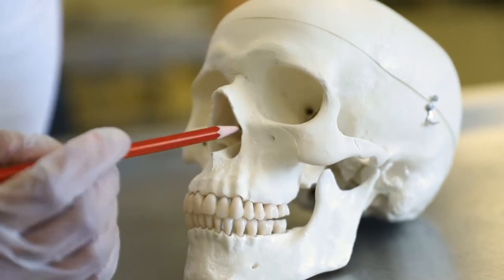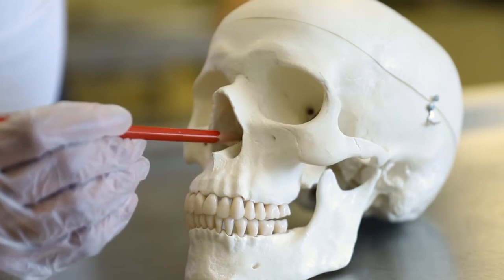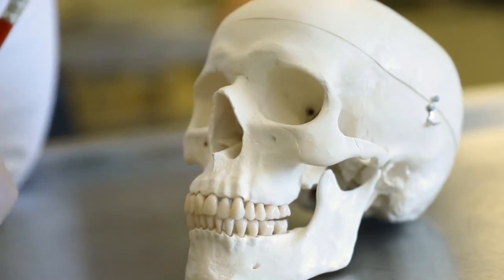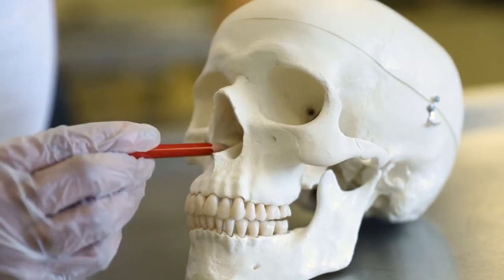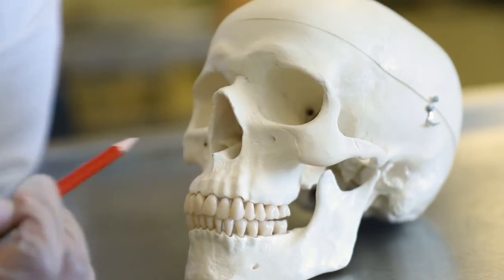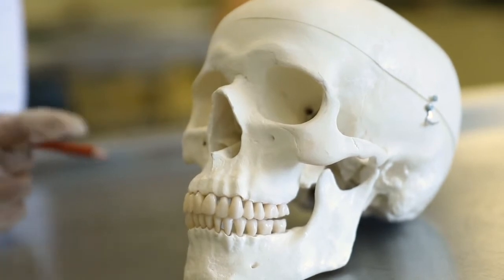In the middle we have the bony part of the septum, and as you know, this is formed of two bones. This one is the vomer, and the bone that comes from above is the perpendicular plate of the ethmoid bone.